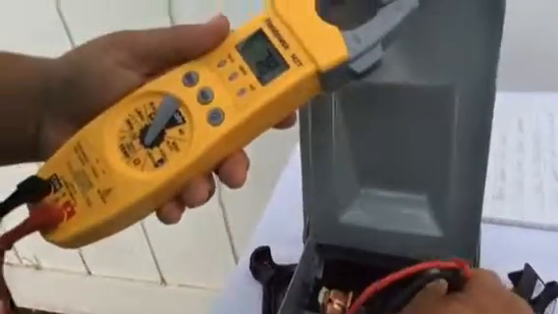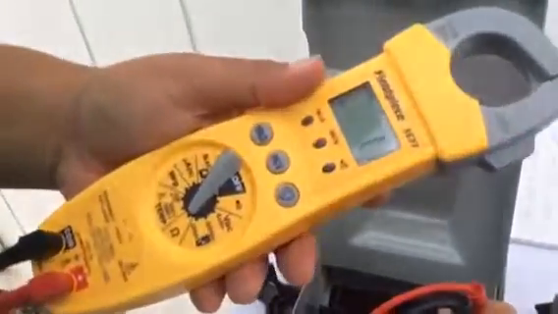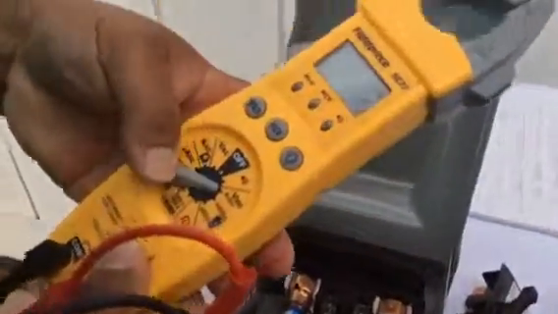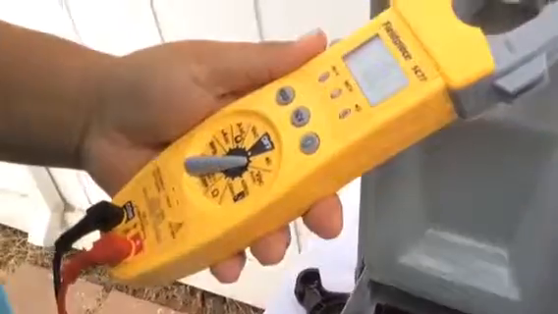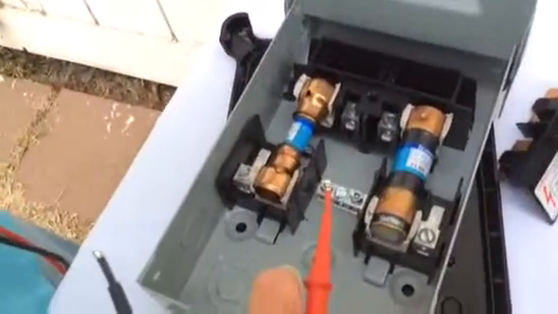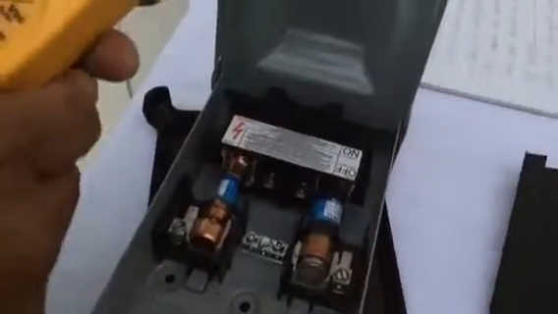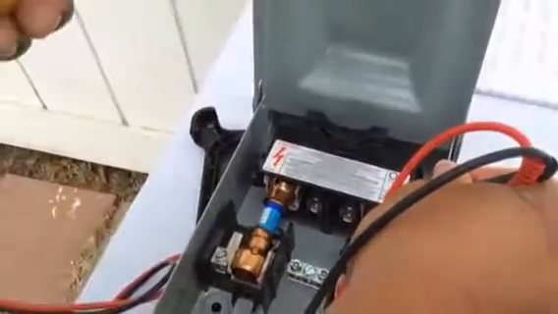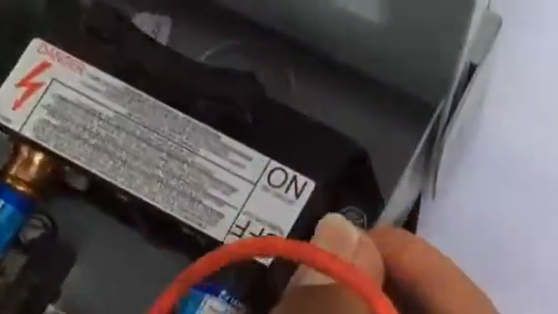Here's the reading. I like using the continuity. It gives me a visual and an audio, and you can quickly tell that the fuse is okay. Now you could also test the fuse while it has power. You put the meter on volts, and when you go across the fuse, you would read 0, meaning that you have a closed circuit. But if the fuse was open and you went across here, let's say this is 120 running through here, you would read 120 volts.